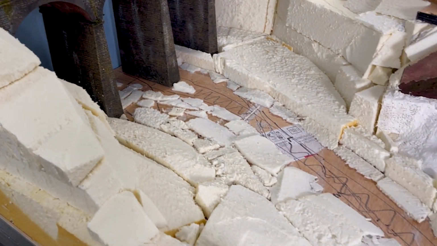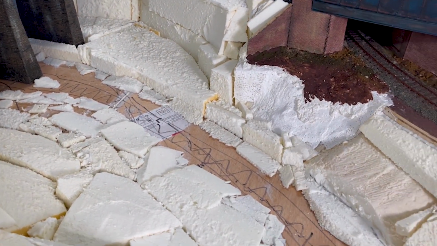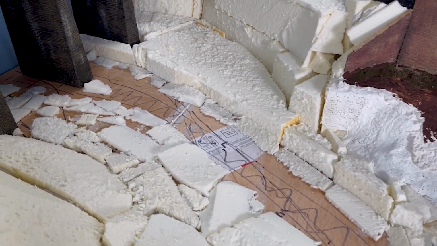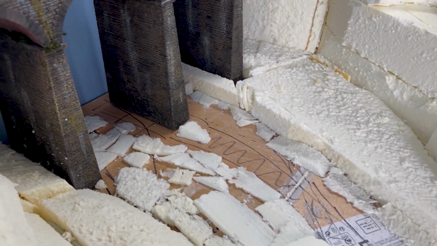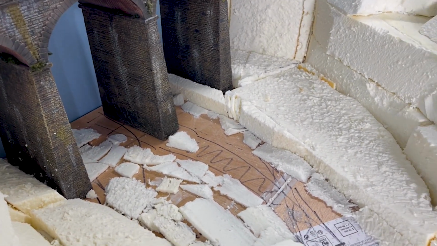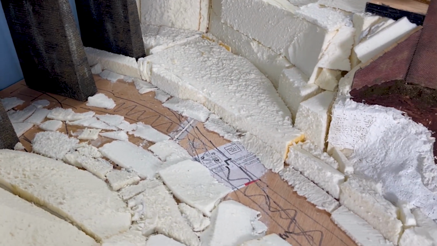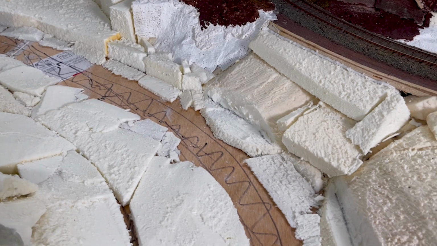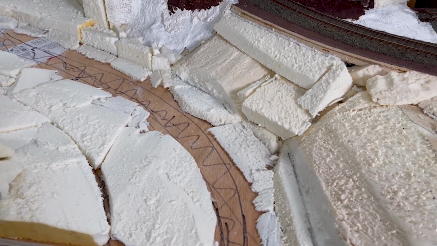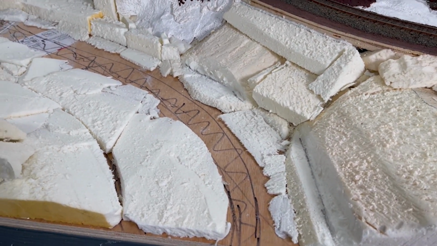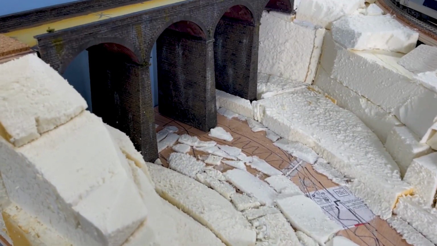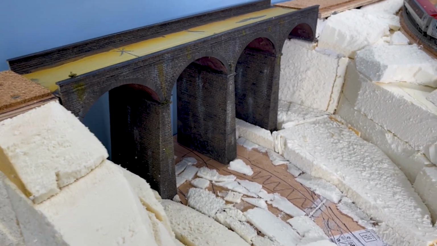So with all that in place, the next job will be to go over that with plaster bandage. And when I do that, I'm going to smooth that out as much as possible in the river, try and fill as many of the holes as possible to get as many sealed layers as possible there. So when it comes to pouring resin later, hopefully nothing should be leaking out anywhere. But hopefully that gives you a good sense of what the landscape's going to look like.